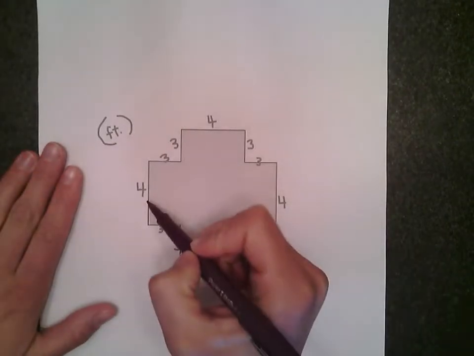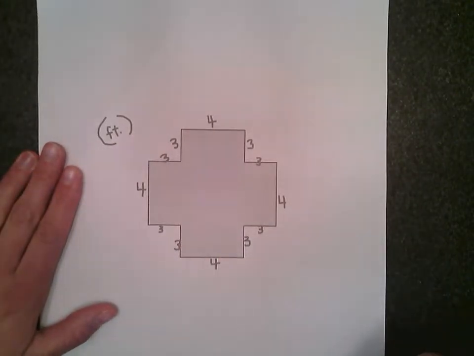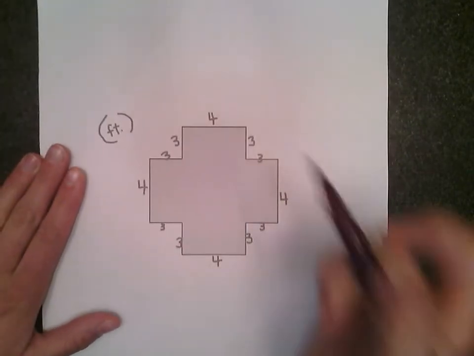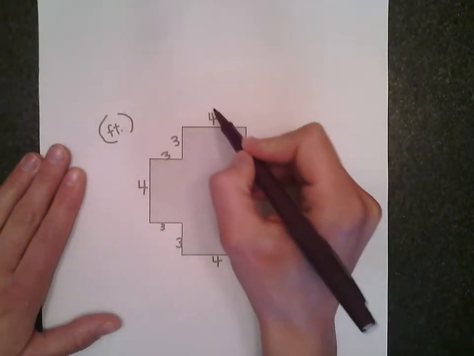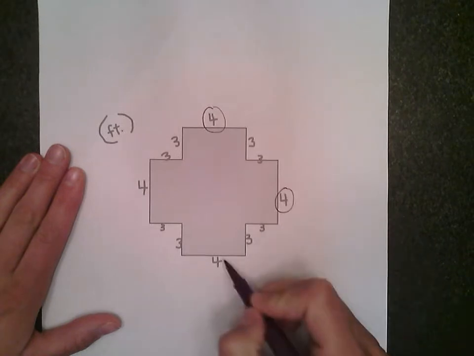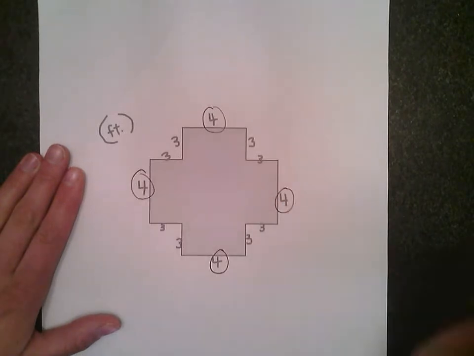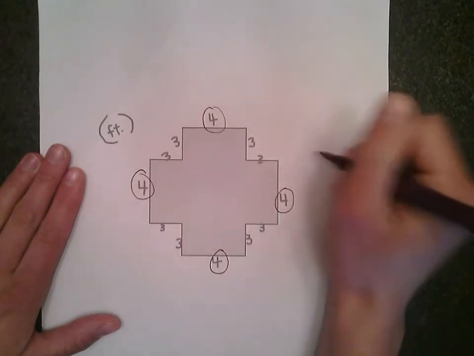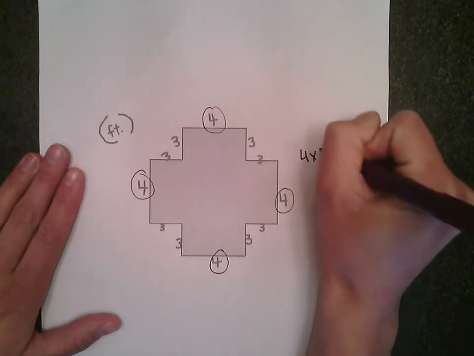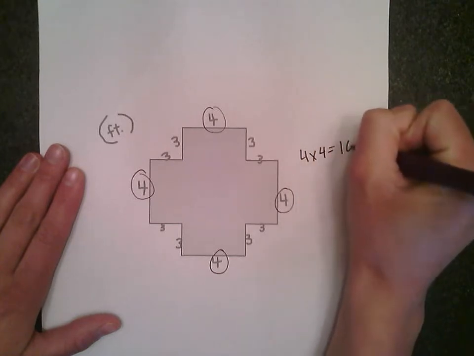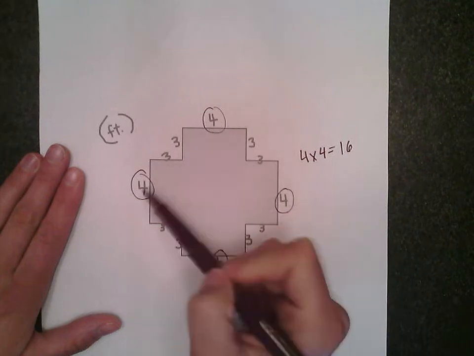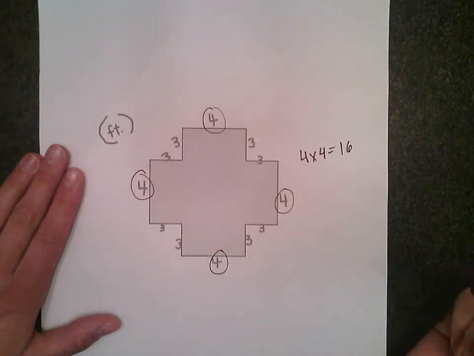A lot of you just added up each of the sides. Another option is you can look at the multiples you have. So I've got 4 side lengths of 4, or 4 times 4, which is 16. So I've found the side lengths there. Now I need to add in the rest.